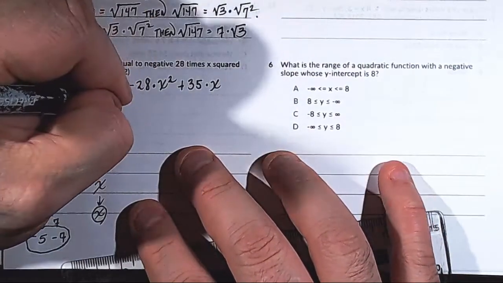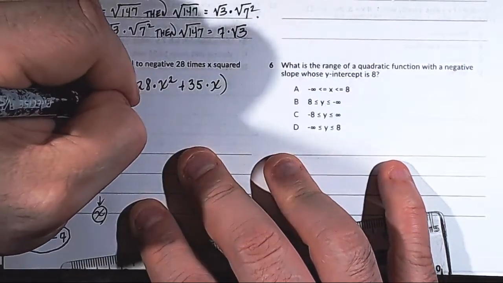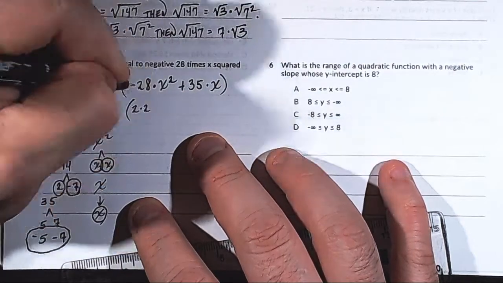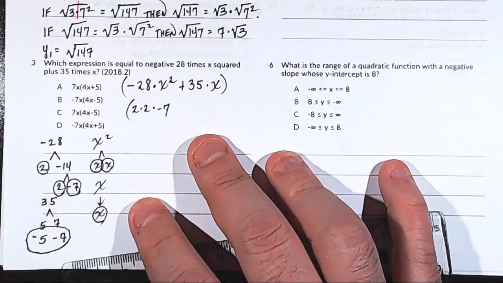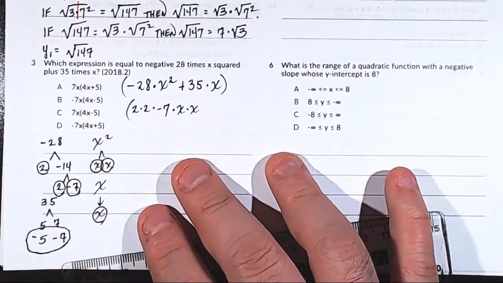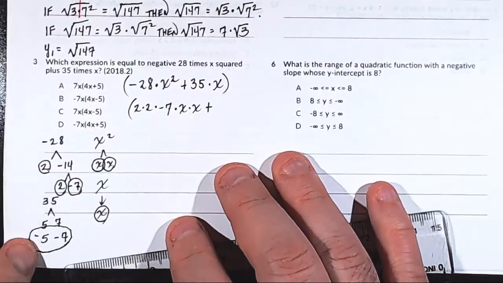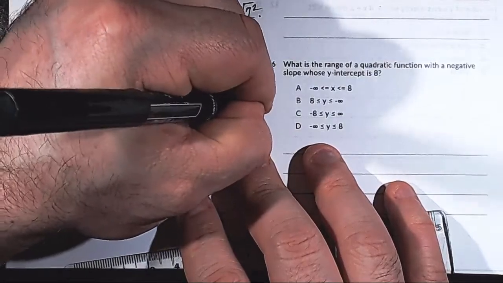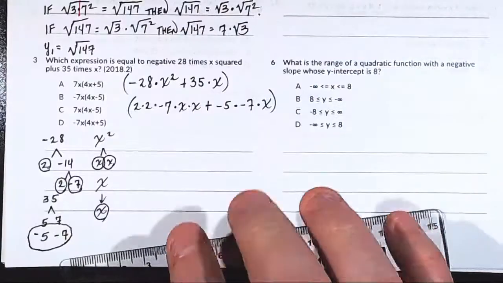So I'll write here, put this in parentheses now, open parentheses, 2 times 2 times negative 7, okay, times x, so that's negative 28 times x squared, plus negative 5 times negative 7 times x. Okay, close parentheses.